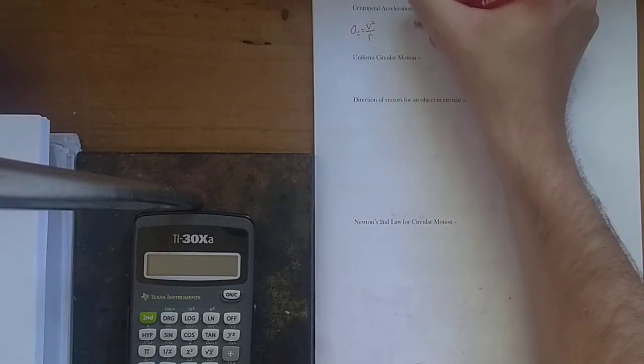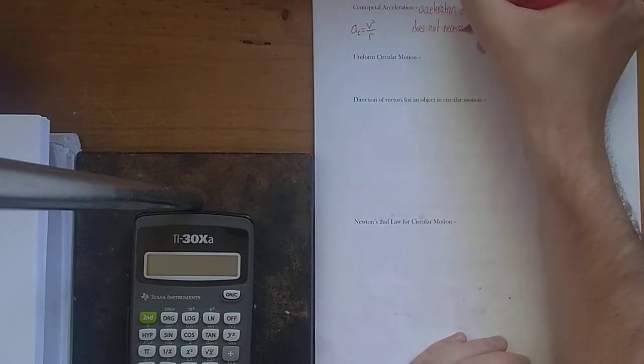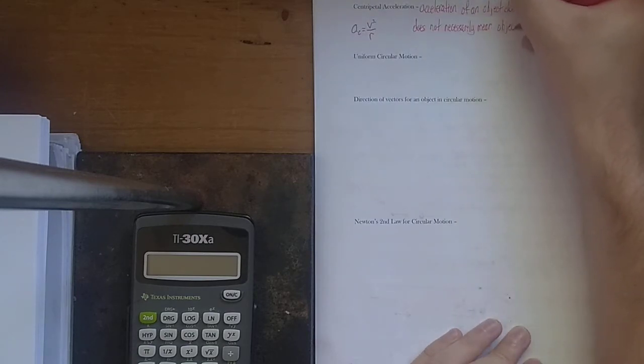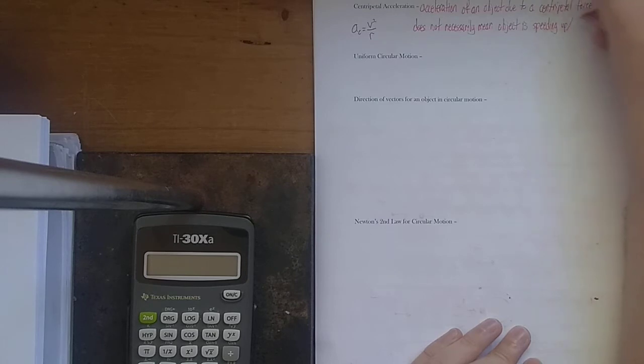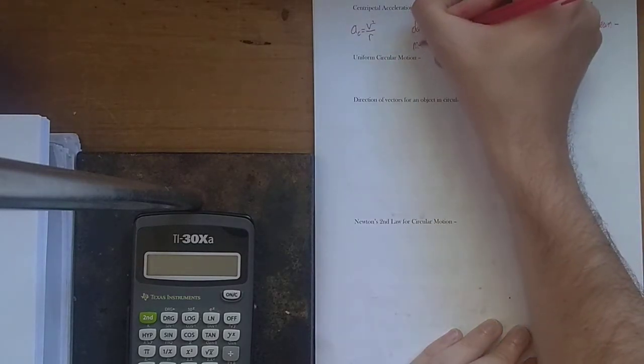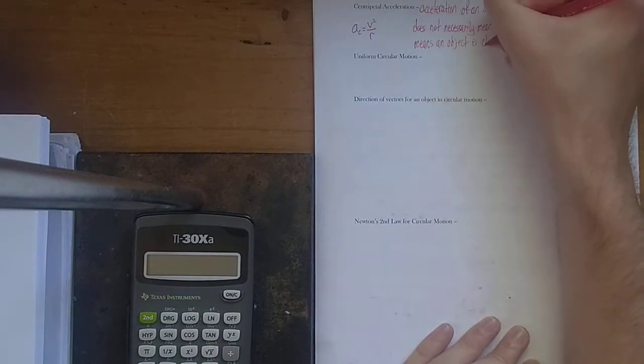When you think of the word acceleration, you have to be very careful here because a lot of people will think this means the object is either speeding up or slowing down. And when an object has centripetal acceleration, that does not necessarily mean that it is speeding up or slowing down. What it does mean, on the other hand, is that the object is changing direction.